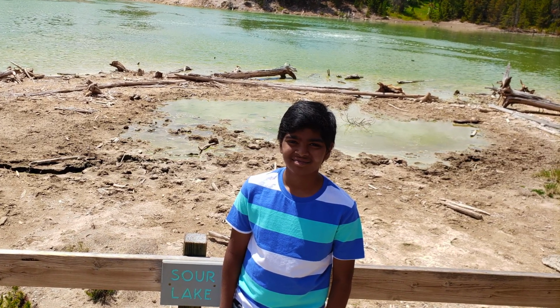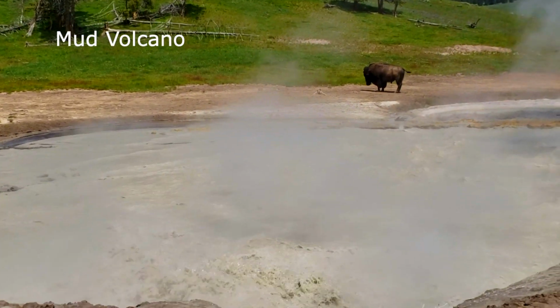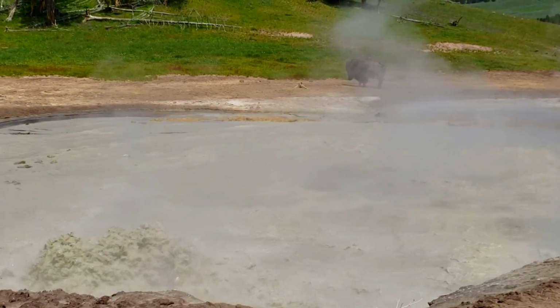Mud Volcano area is an overlook for Sulphur Cauldron, one of the most acidic springs in all of Yellowstone.